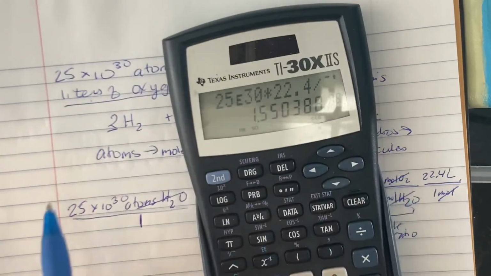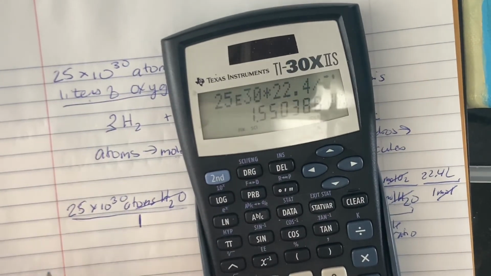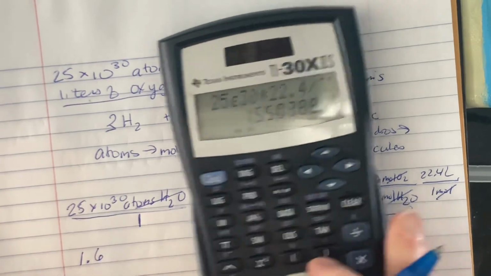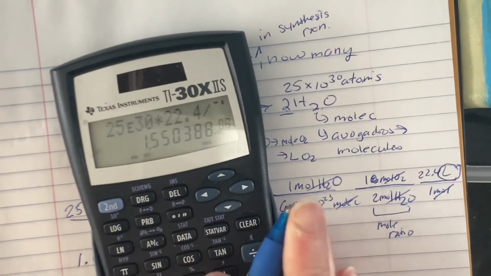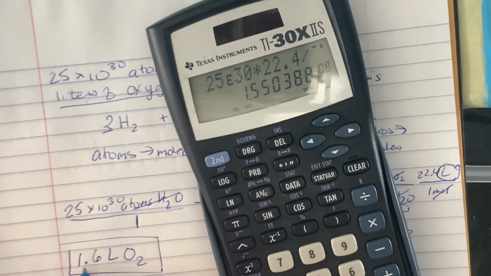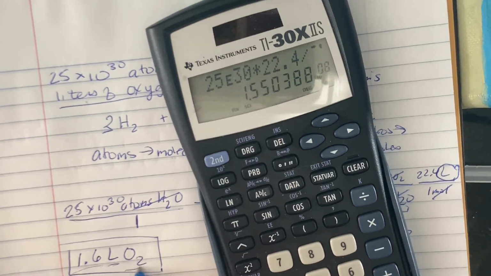And how many sig figs? Started with 2 sig figs. So 1.6, and what do I have left? Liters of O2. Magnitude, units, species.